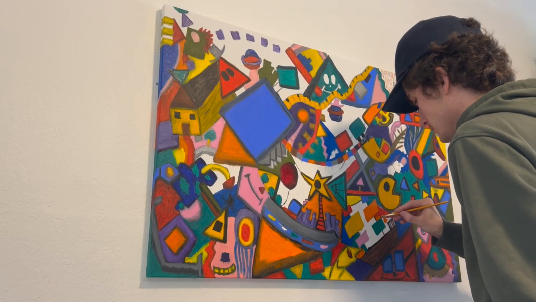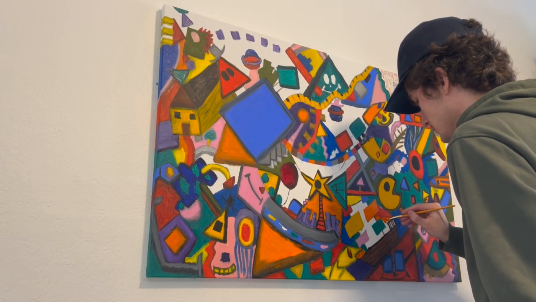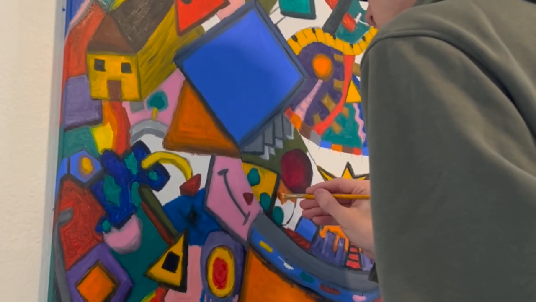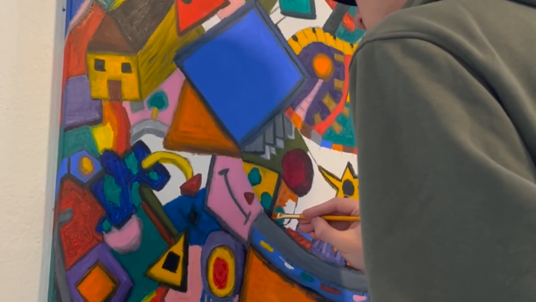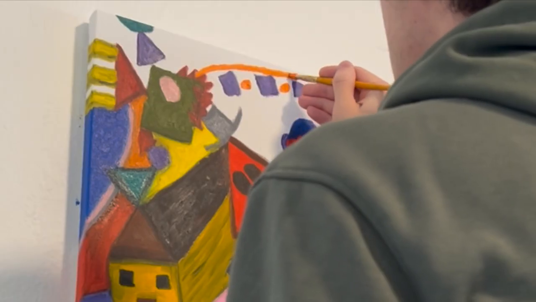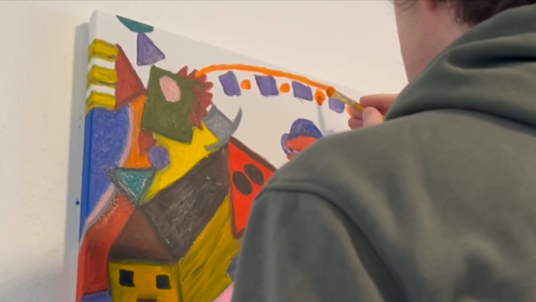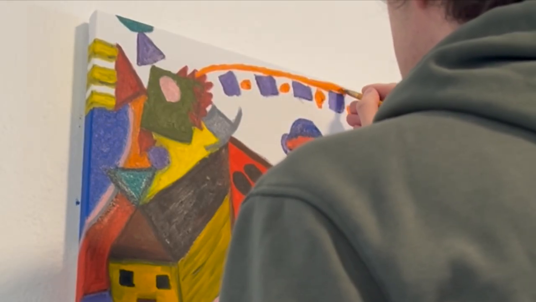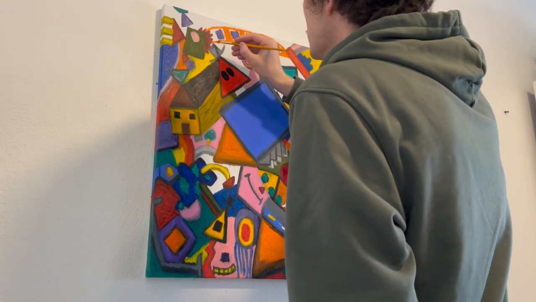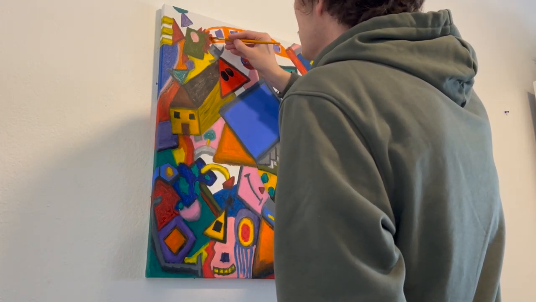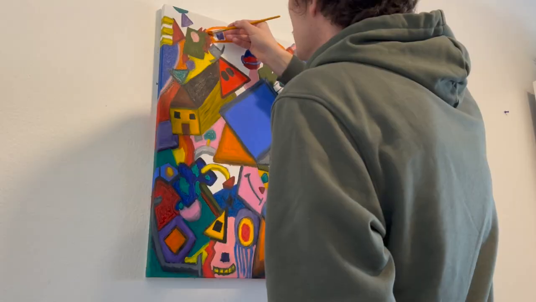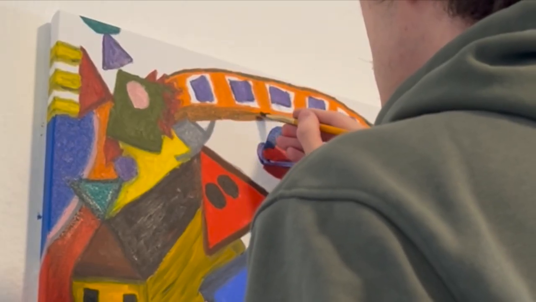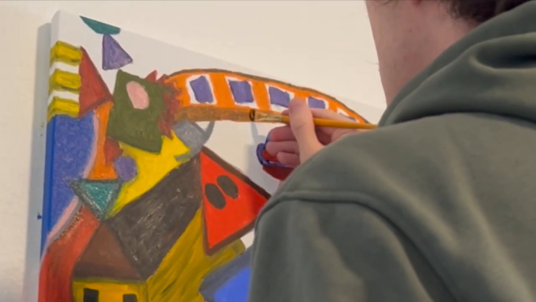I wanted to use a little bit of red here. I know I have a lot of red in the background, but I'm going to be adding more in this stage of the painting, and I'm also going to be using some orange. I really like the orange because you're able to blend it and do that shading quite easily. I find the orange and the yellow is nice for that.